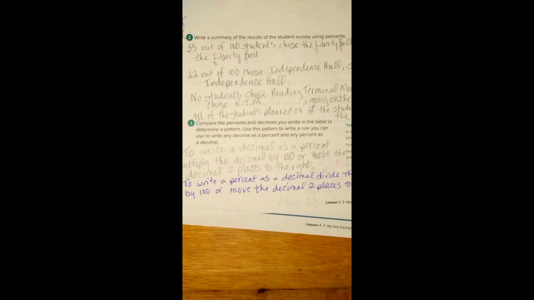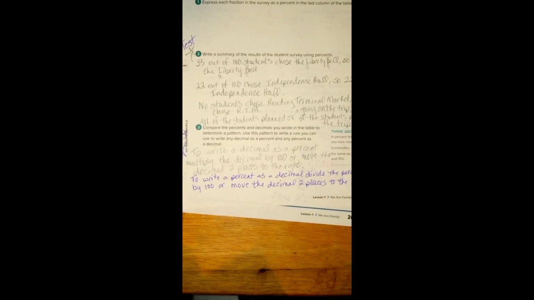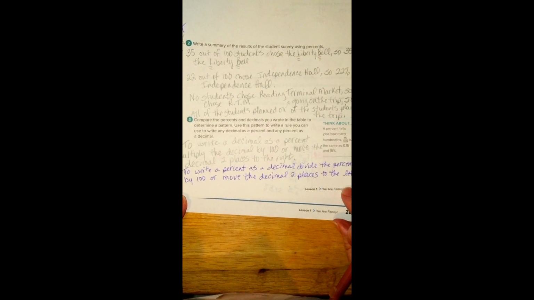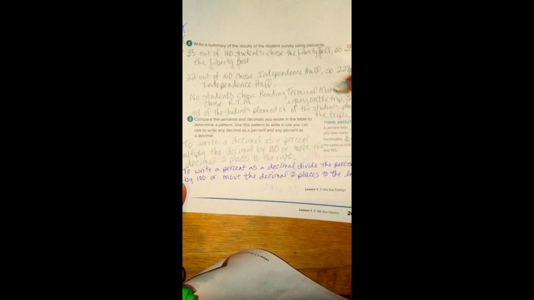And then conversely, in an opposite fashion, to go from percent to decimal, we would divide by 100, or move the decimal point 2 to the left. Because right now it's here. If I'm going from percent to decimal, I would have to move it 2 to the left. So you can write that, as I've done here in the purple. To write a percent as a decimal, divide the percent by 100, or move the decimal 2 places to the left.